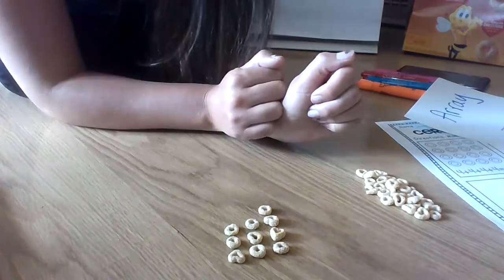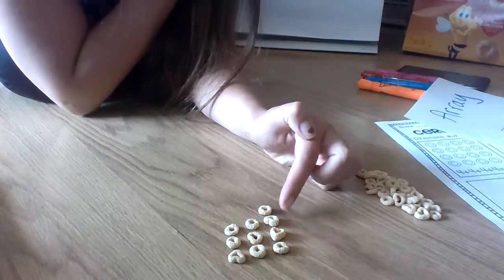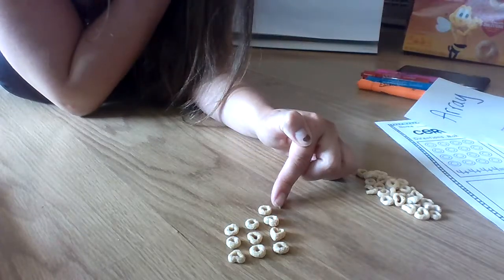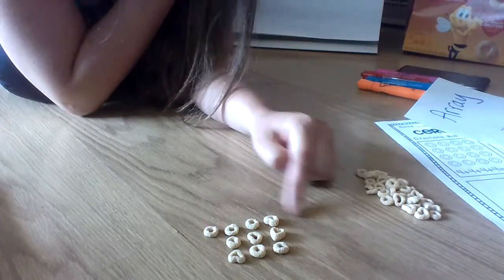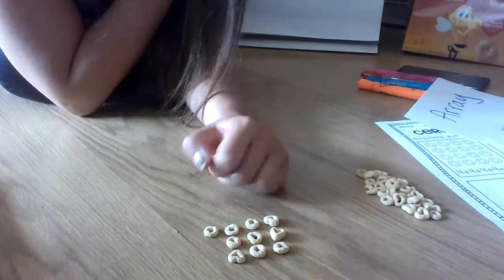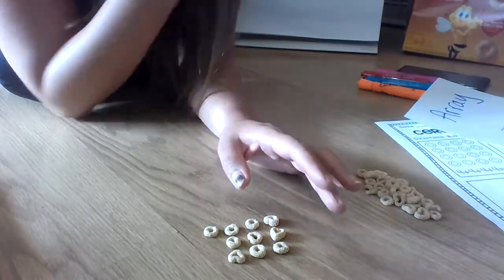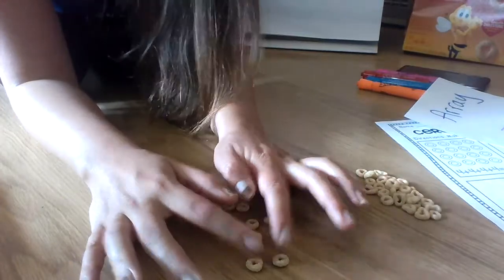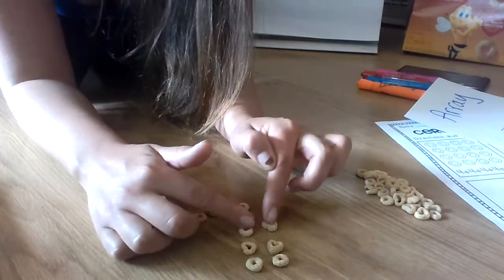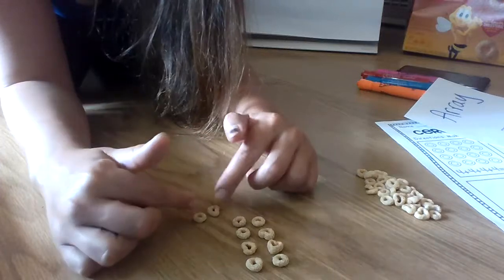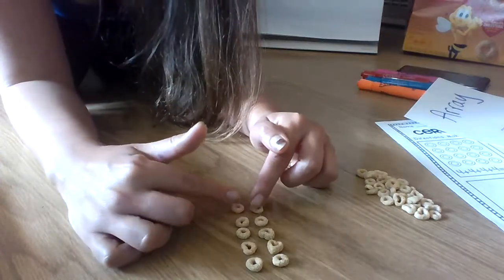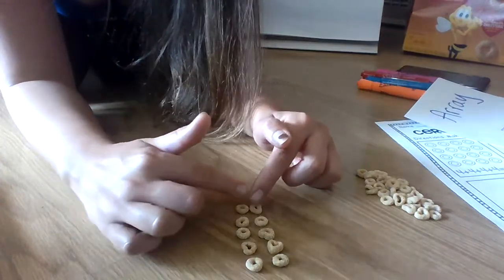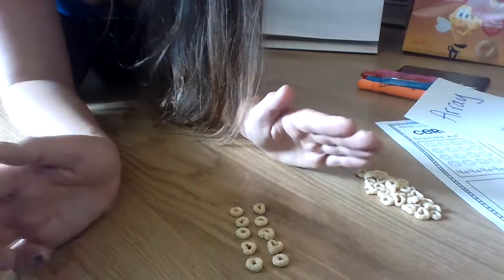I can't. I have 3, 3, 3. That looks good, but then 1 here, so that doesn't work. I can't put it there, because then I have 4, 3, 3. So that doesn't work. Rows of 3 won't work with 10. Let me try 2, maybe. 2, 2, 2, 2, 2. Aha! There we are. I have made an array with 10 Cheerios.